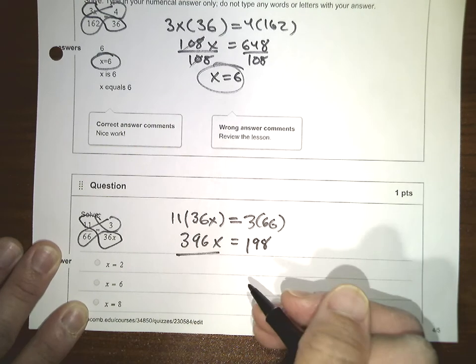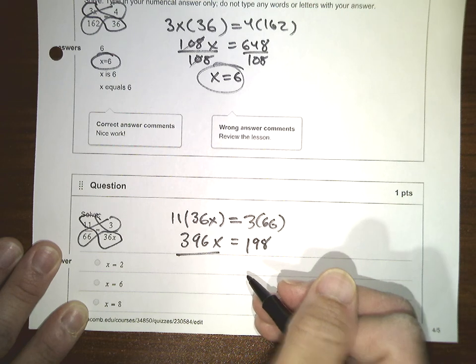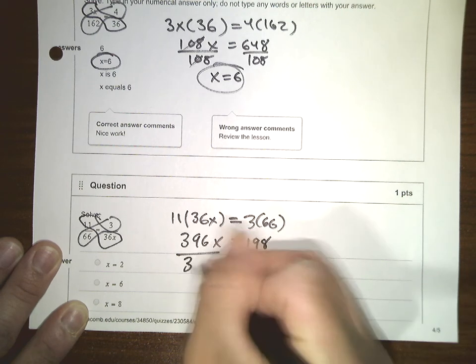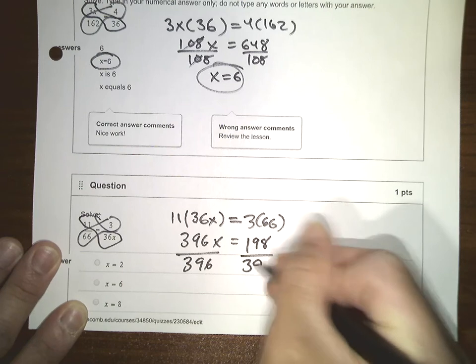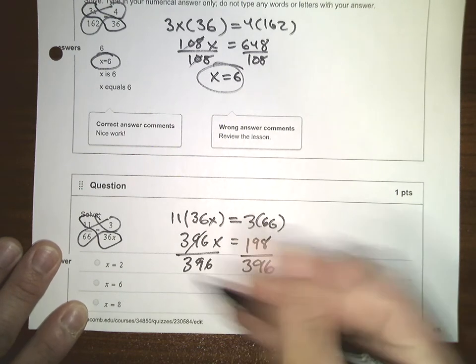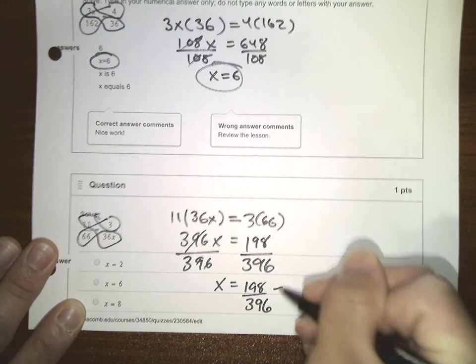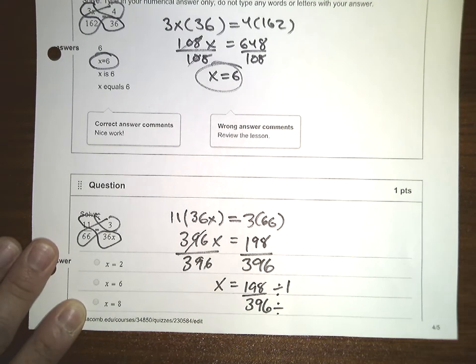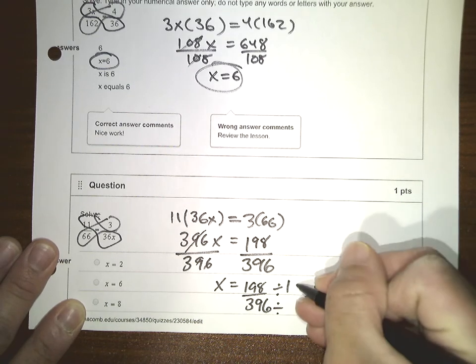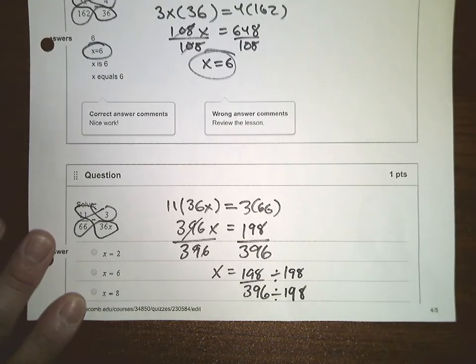And then I'll divide by 396 on each side. So what does that give me? Well, x will be 198 over 396, or 198 goes into the numerator and denominator one time because that's the greatest common factor.